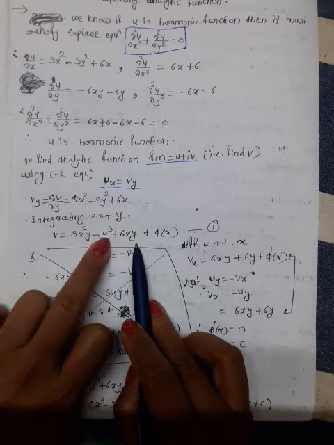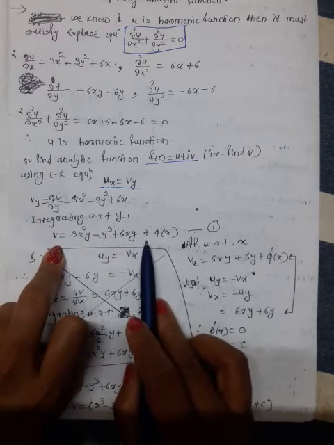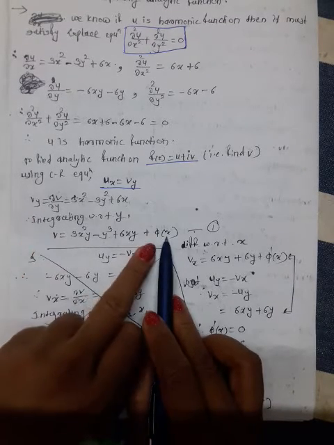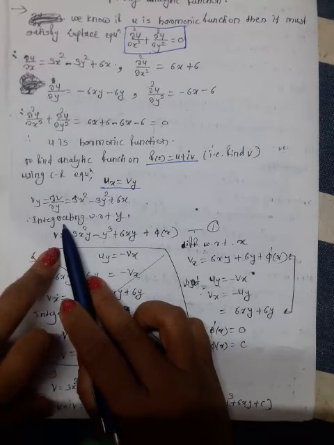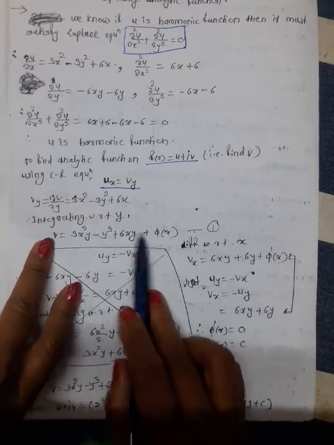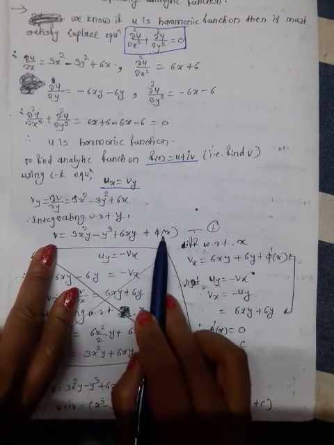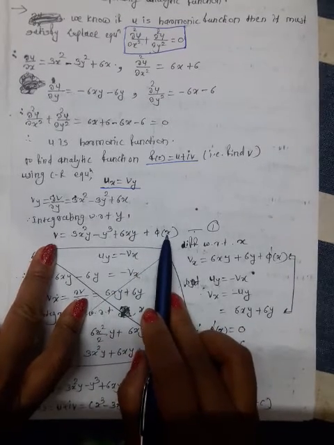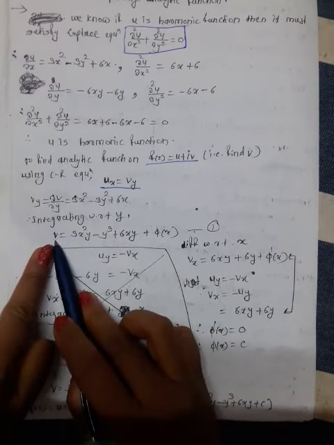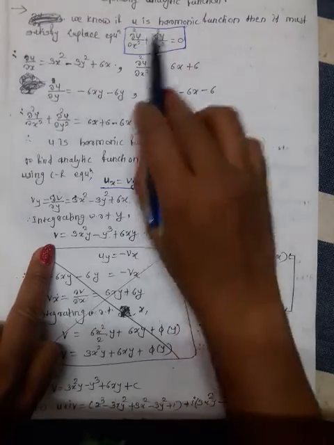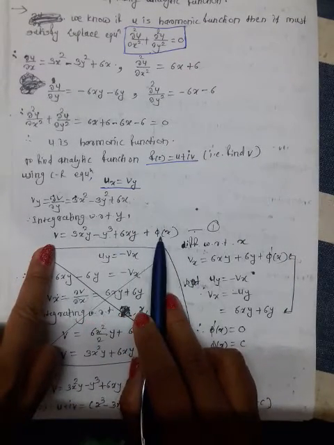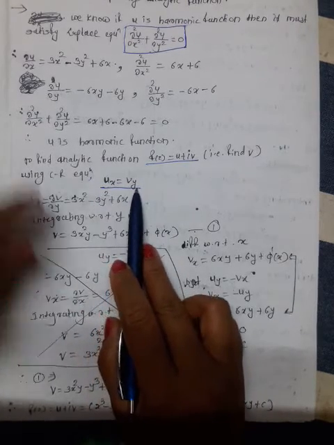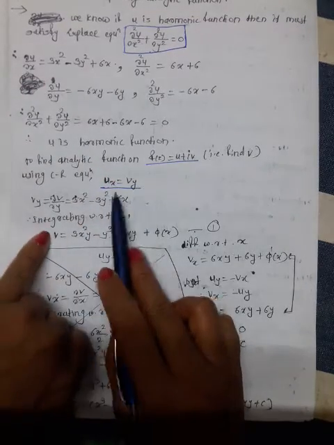Now we have to see that this is not a normal integration. For an indefinite integral we generally add a plus c constant, but here we are taking partial integration. So if we integrate with respect to y, we have to add a function, not a constant, of the opposite variable, that is here x. Remember this. Now we get v, call it number 1. Finding v means finding phi of x, so we now have to find phi of x.